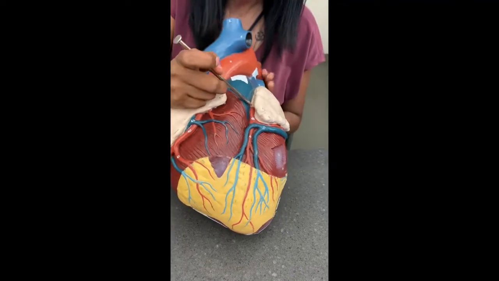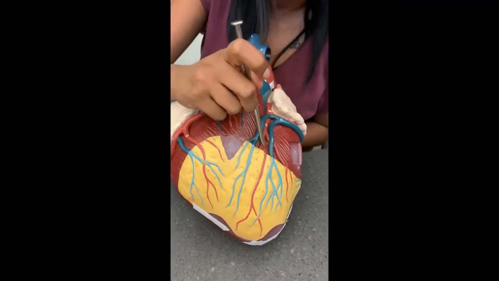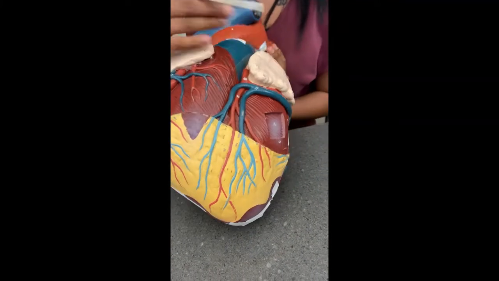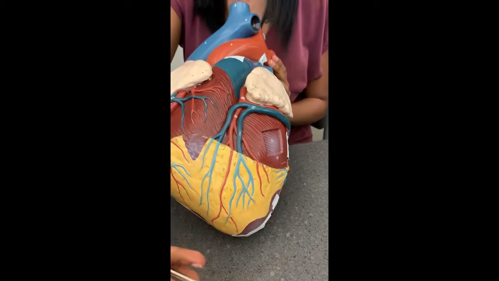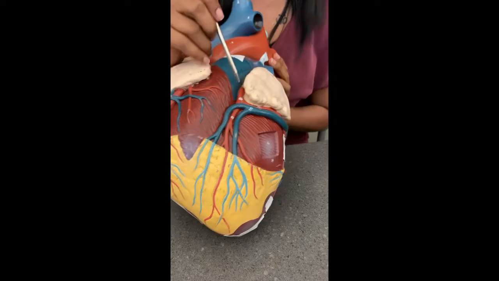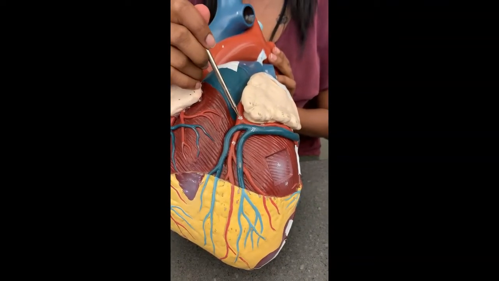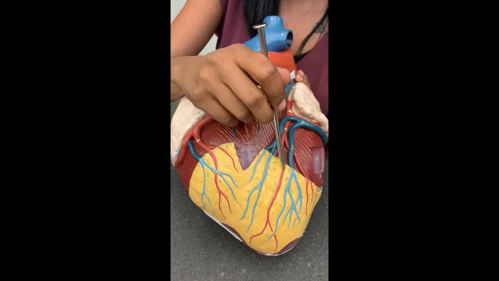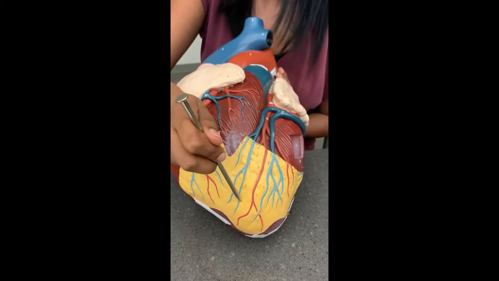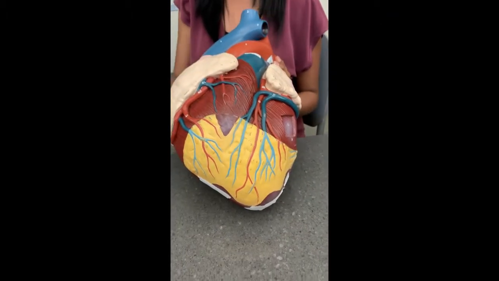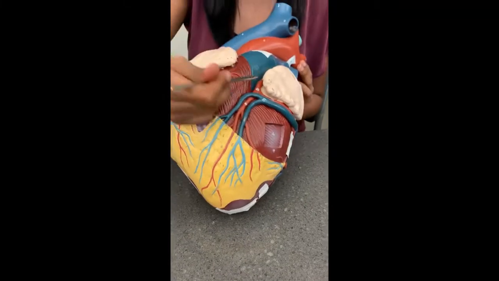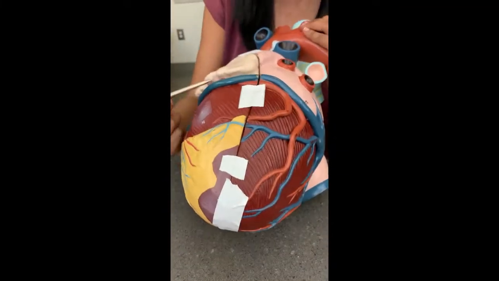So the left coronary artery goes down, and take a look at this red line right here. This is the anterior, because we're on the anterior side, interventricular artery. If you can tell your anterior from the posterior and where your ventricles are, this is pretty easy, right? Now this branch here again wraps around.